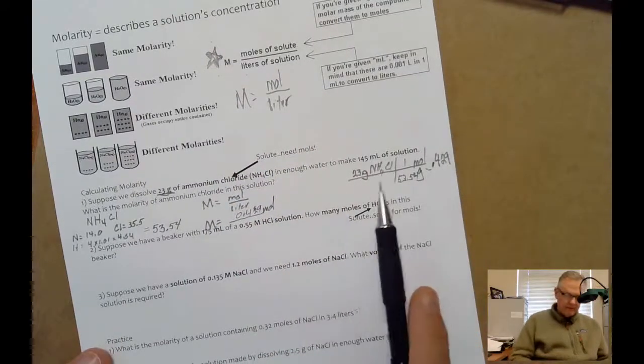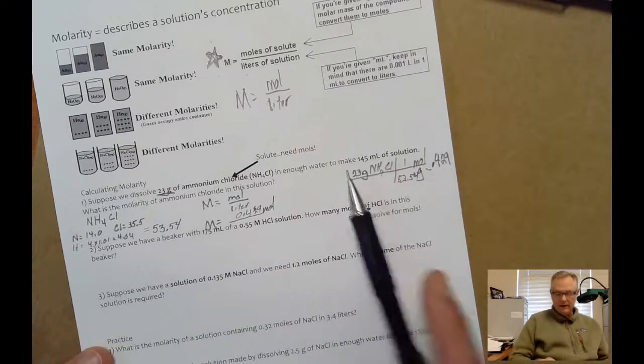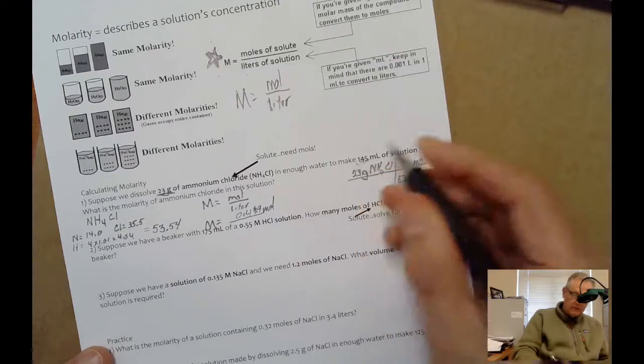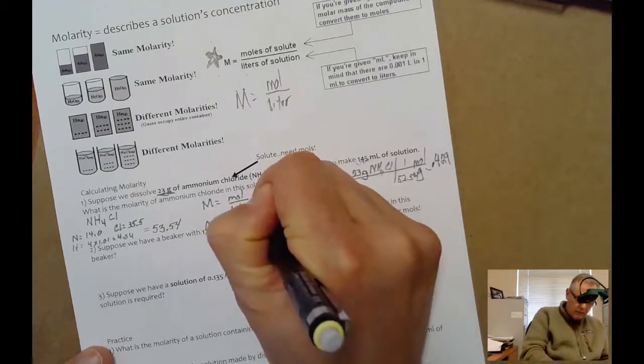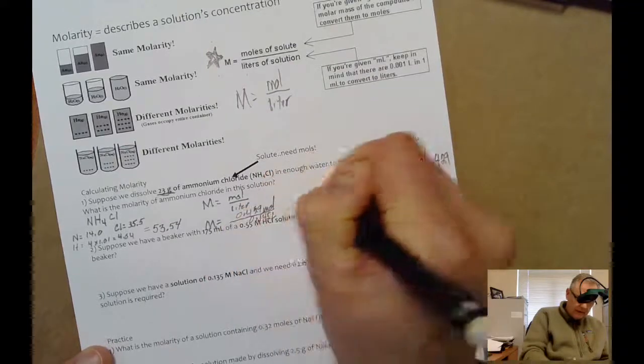I look back up at my original problem. It says I have 145 milliliters. So I'm going to move the decimal 1, 2, 3 places, and that'll be 0.145 liters.